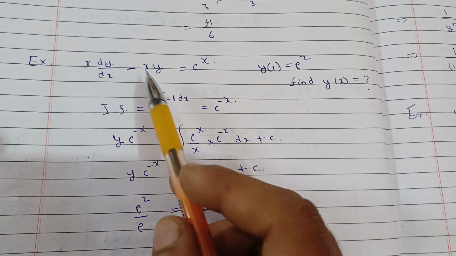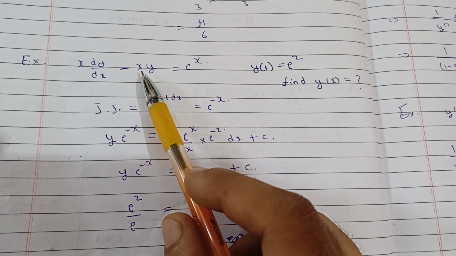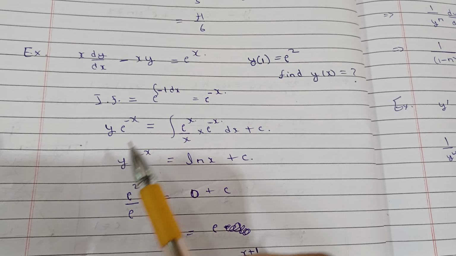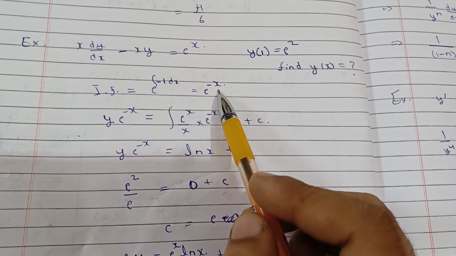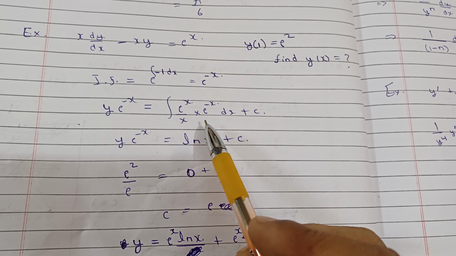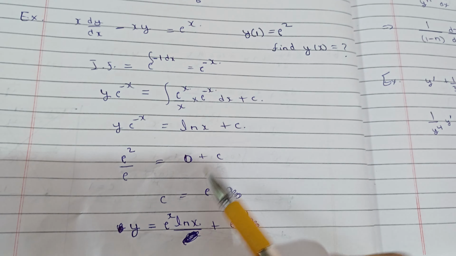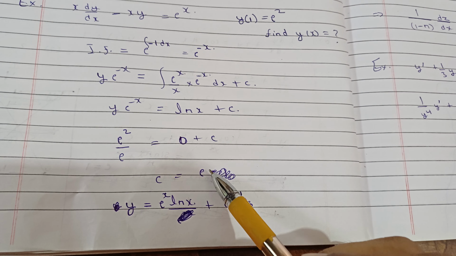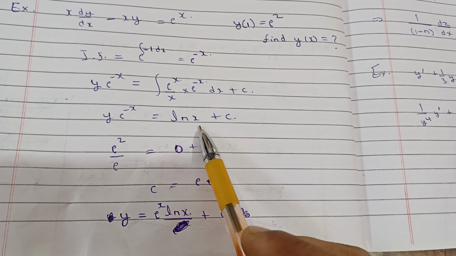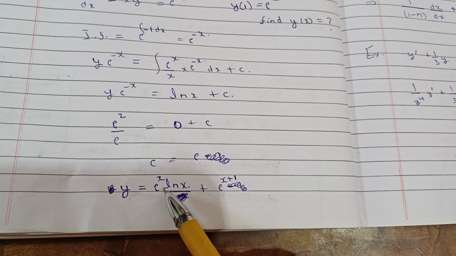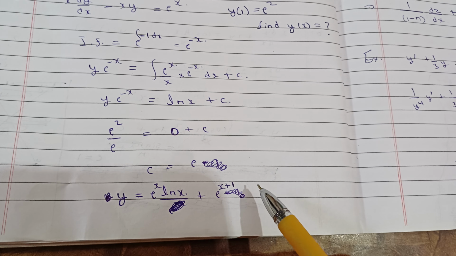So divide the whole equation by x, then you will get minus 1 as your p, and e to the power x divided by x as your r(x). So the integrating factor will be e to the power minus x, and substituting in the formula, this will give you 1 upon x, so log x. Now you can use this condition to find c, which will be e, and after substituting c in this equation, you get the y(x). Okay, and this will be your y(x): y equal to e to the x log x plus e to the x plus 1.